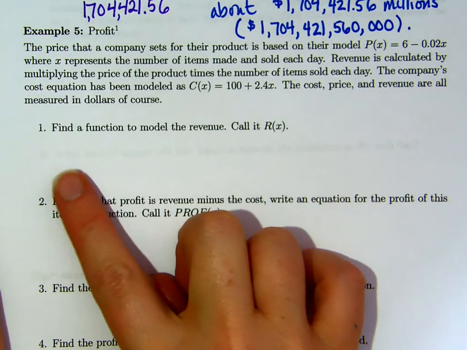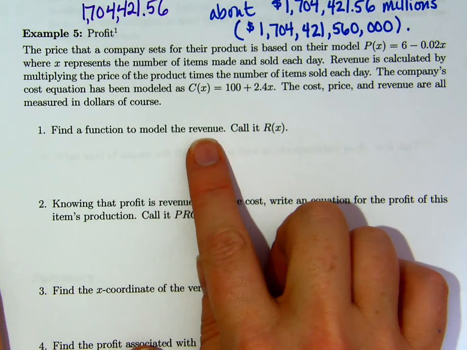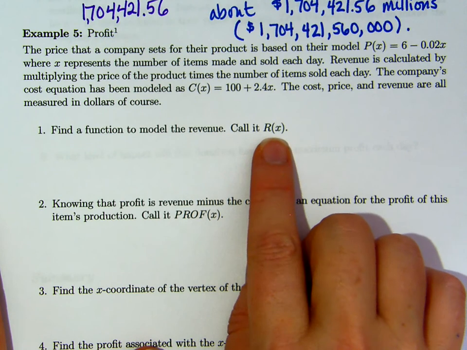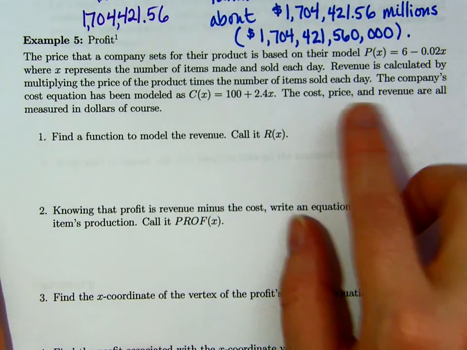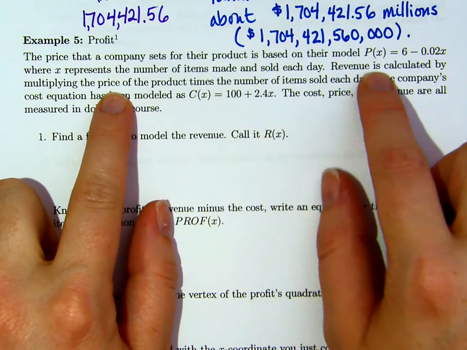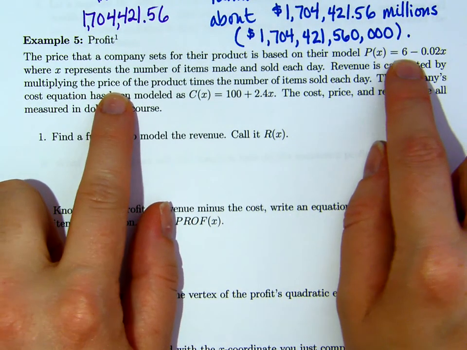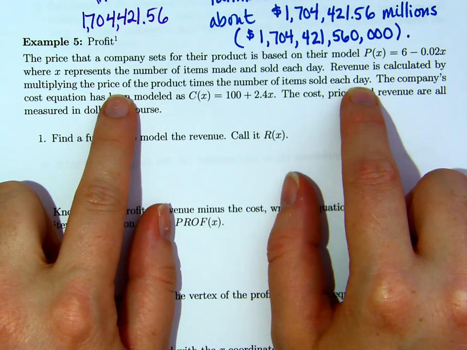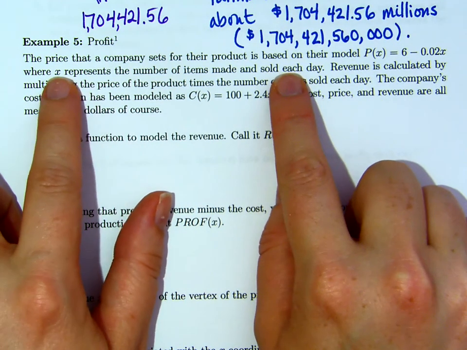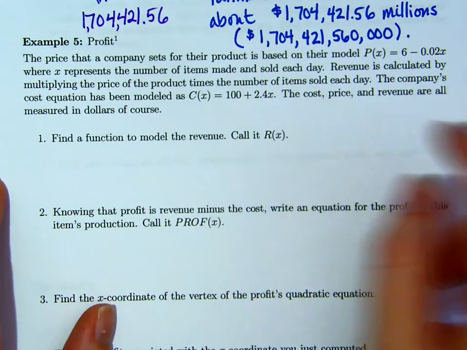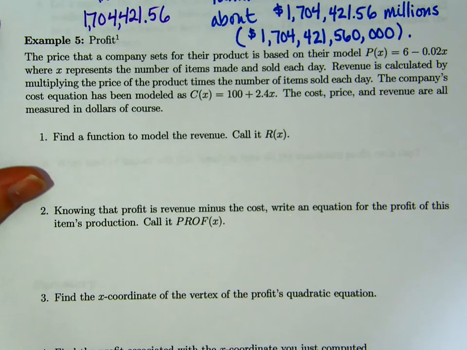Find a function to model the revenue, so the money coming in. Call it R. The revenue is calculated by multiplying the price times the number of items sold each day. That's x. x represents the number of items made and the number of items sold each day. Okay, so I think I understand what they're asking of us.